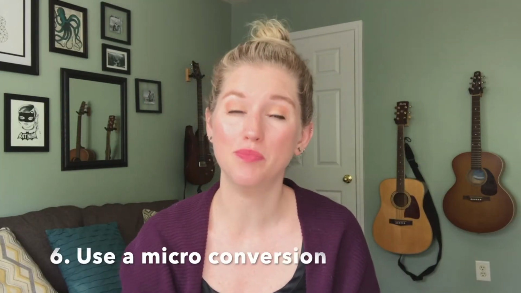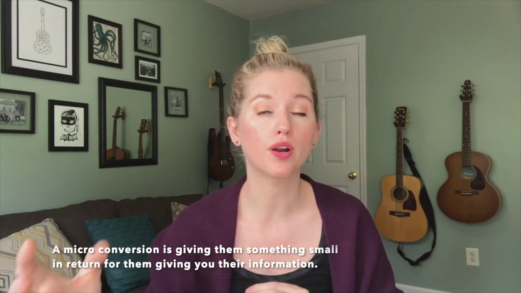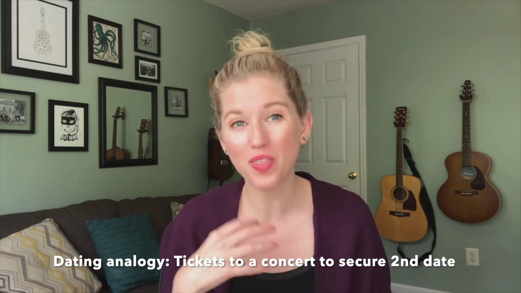Which brings me to tip number 6, micro conversion. A micro conversion is giving them something small in return for them giving you their information. So their email, their phone number. So for instance, in the dating analogy, you would say, hey, I've got tickets to this really awesome concert. Do you want to go? Maybe, right? So it's like, oh, they really want to go to this concert. They're getting to know you. They're not sure if they like you or not, but they're like, yeah, I'll go to this concert with you.